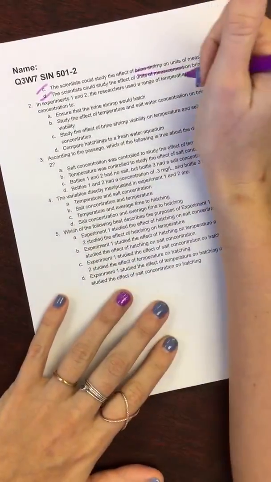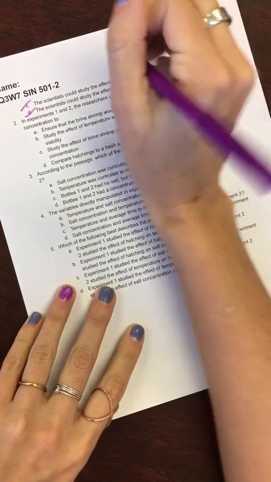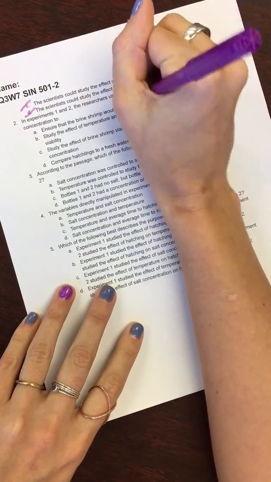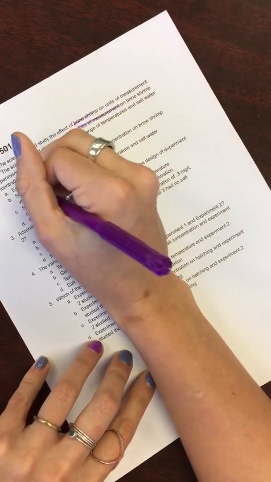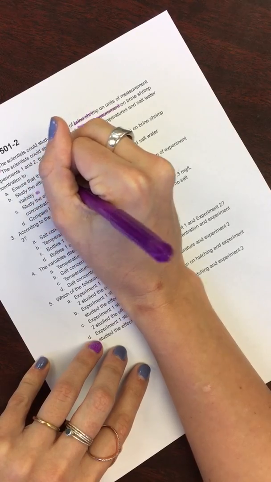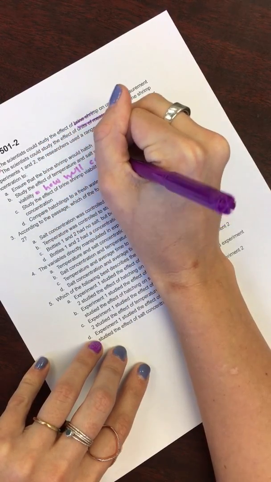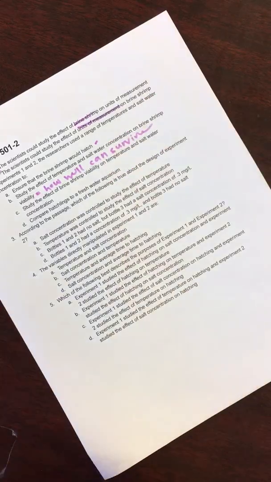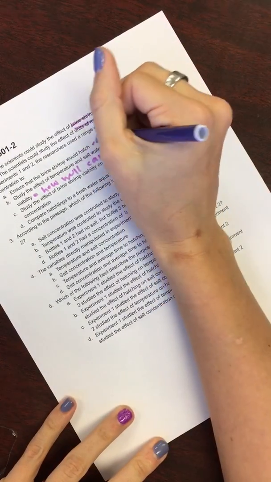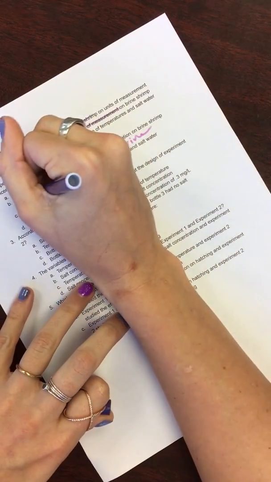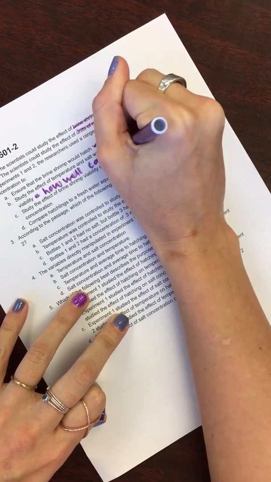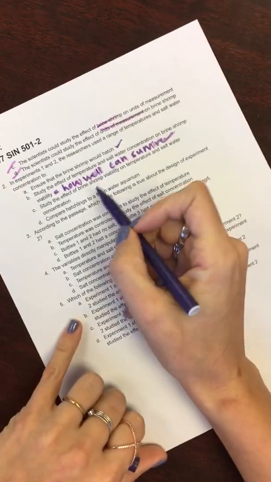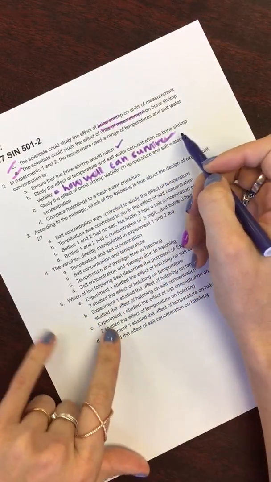All right, in experiments 1 and 2, the researchers used a range of temperatures and saltwater concentrations to ensure that the brine shrimp would hatch, maybe. Study the effect of temperature and saltwater concentration on brine shrimp viability. If you don't know what that means, it's how well they can survive. Oh, different question. I should be using a different color so that you guys can see. So, this is how well they can survive. Study the effect of brine shrimp viability on temperature and saltwater concentration.